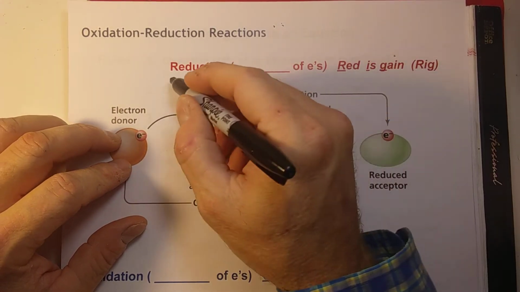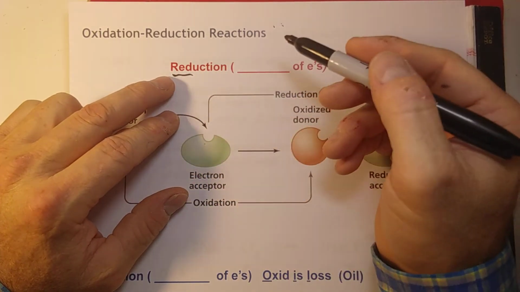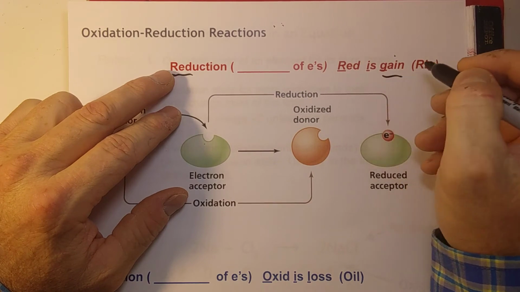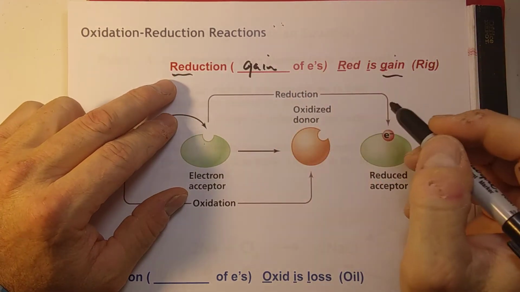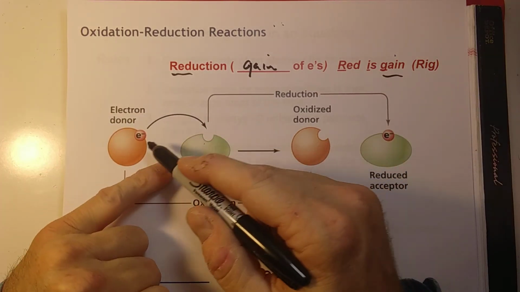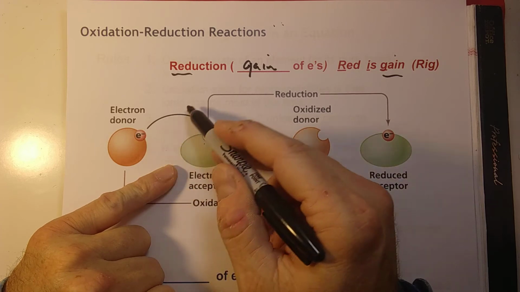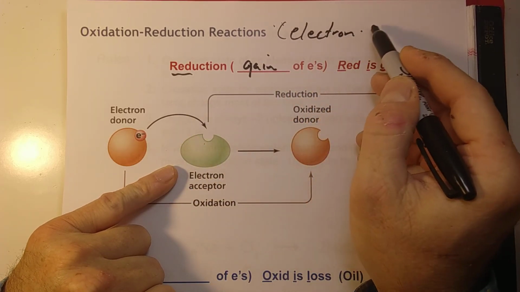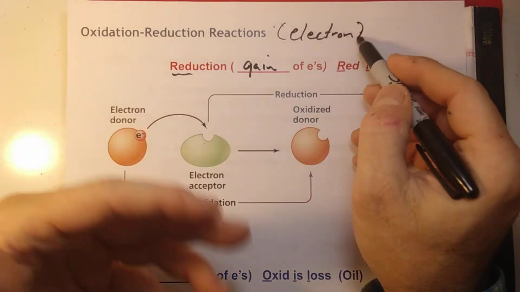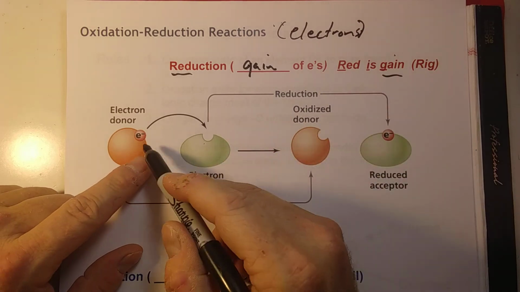Reduction. Now this is something that's often hard for students. You think, well, I'm going to lose something, I'm being reduced. No, reduction is gain. This is the gain of electrons. Reduction is this guy here accepting the currency, which is the electrons in this case, not protons. It's all about electrons. Electrons flowing from one compound to another, or one agent to another. Electrons is the key. It's the currency.